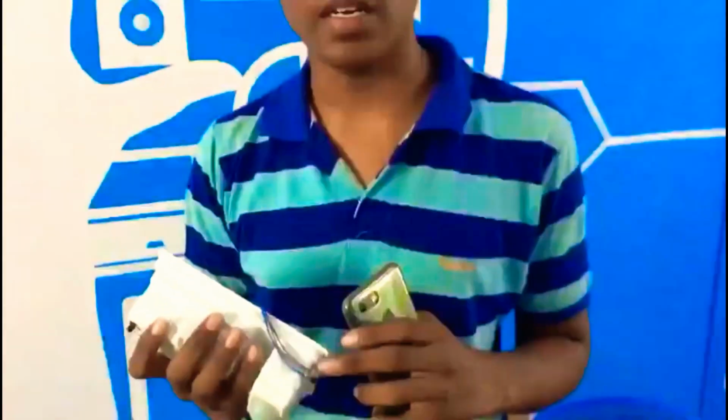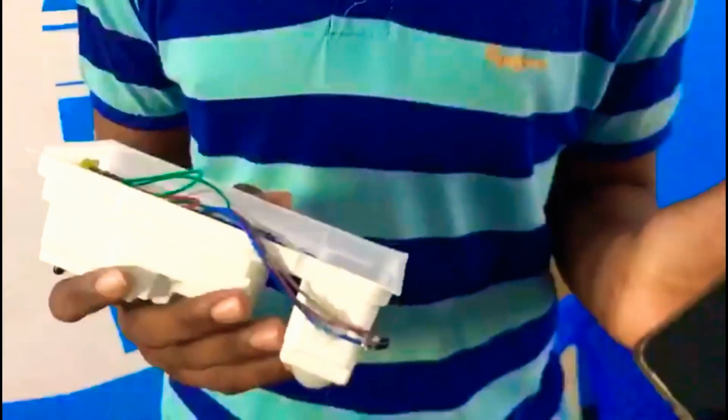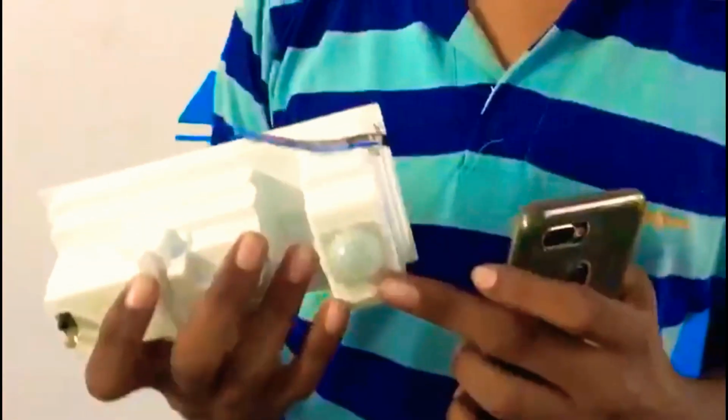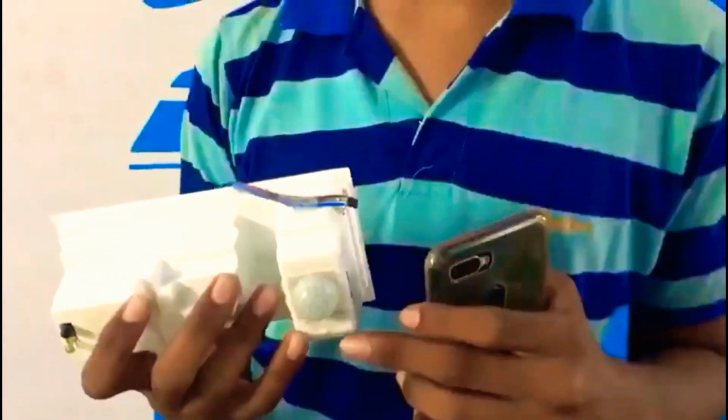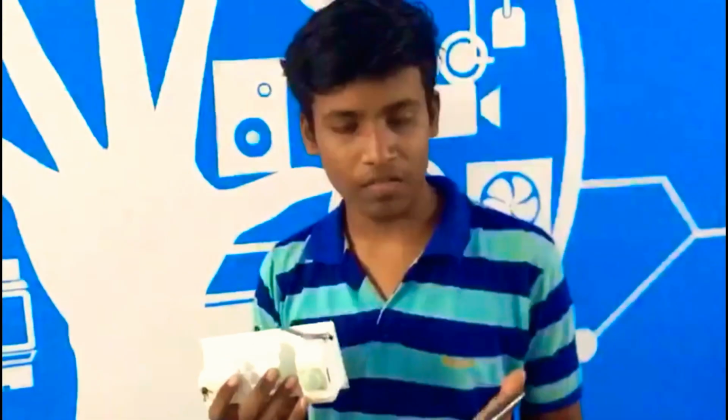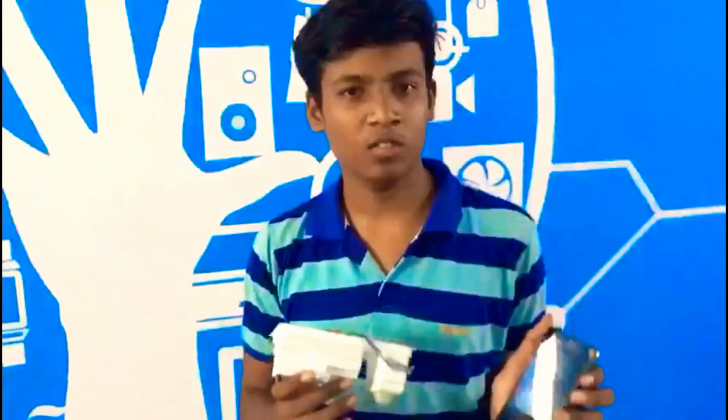Next, the LM35 temperature sensor. We can monitor the live value from any part of the world through our smartphone. The third application is the PIR sensor. When someone enters a home and the PIR sensor detects them, we can get an email notification on a smartphone.